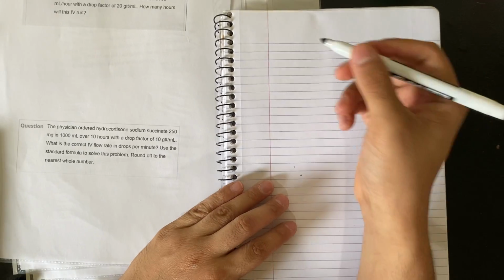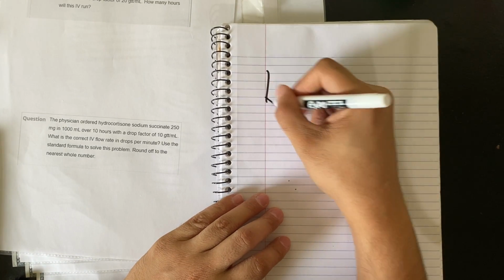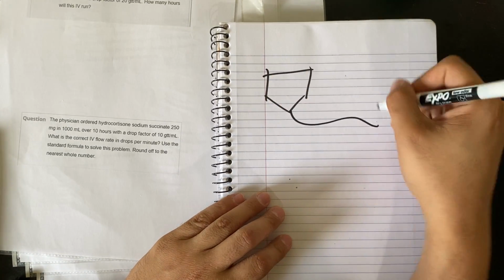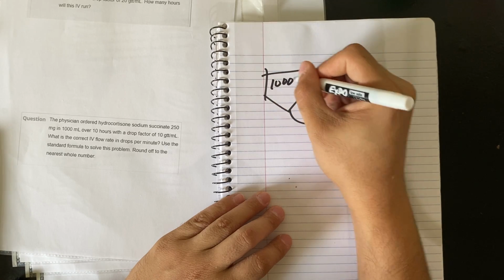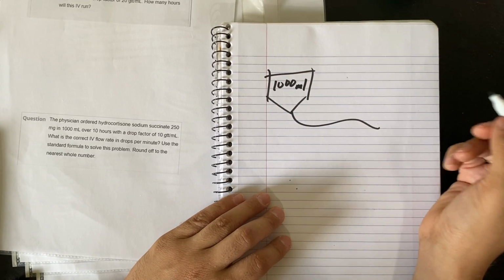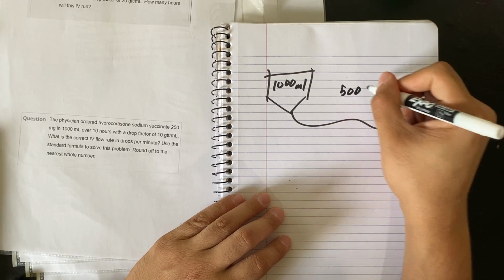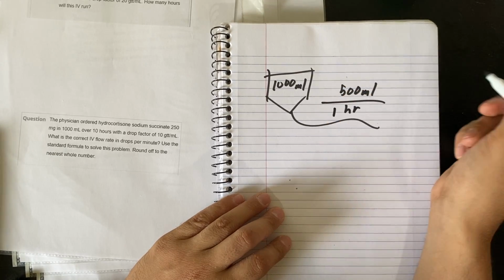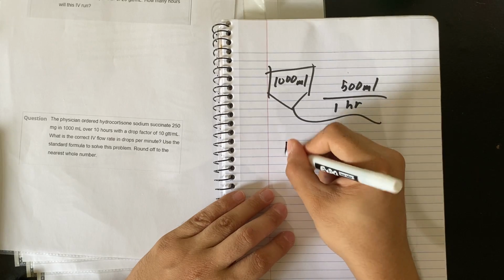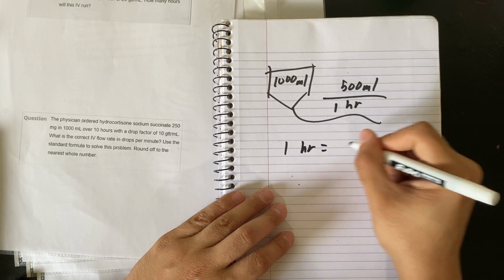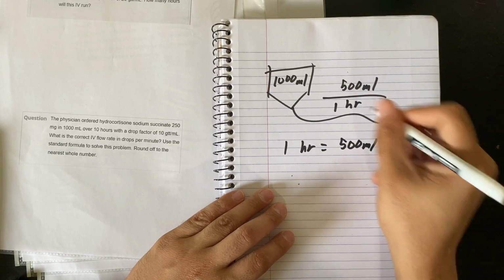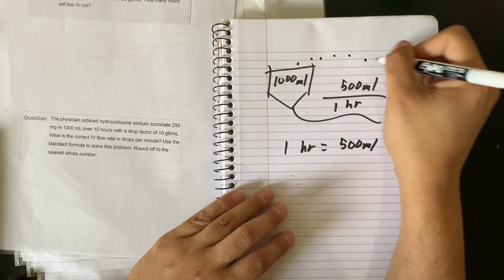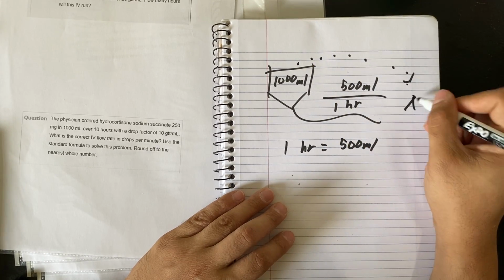But if we take the example that we used, we said, hey, if I've got this IV bag and there's 1,000 milliliters in this IV bag and it flows at a rate of 500 milliliters per hour. So every time 1 hour goes by on the clock, 500 milliliters move from this IV bag to this person. Okay, fine.